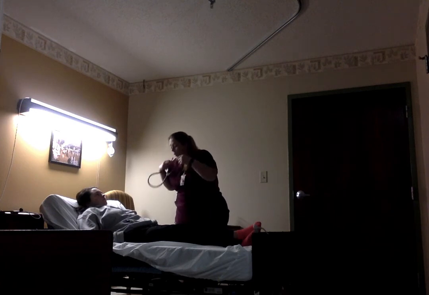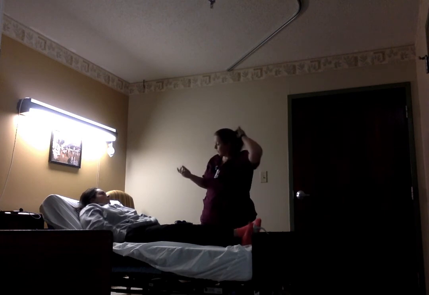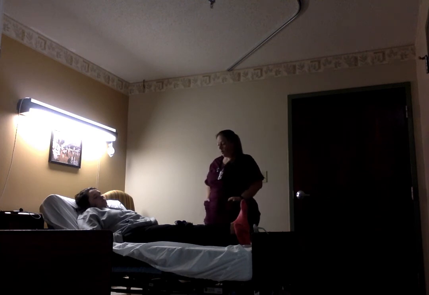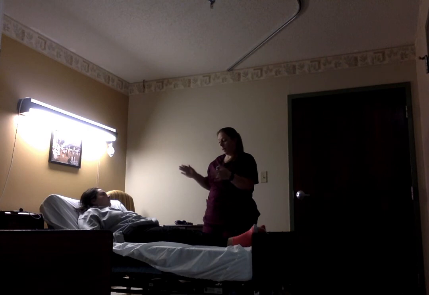Okay, so have you had a bowel movement, or when was your last bowel movement? Today, this morning. And do you have any issues with incontinence or urinary retention? No. Okay. And then I also would want to note that her chest, her AP diameter is twice as wide as it is deep.